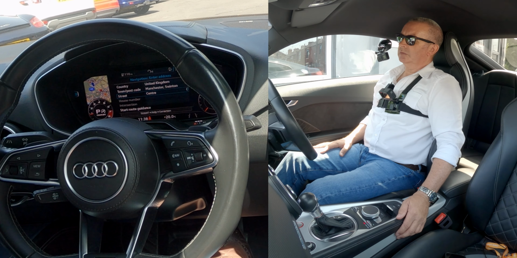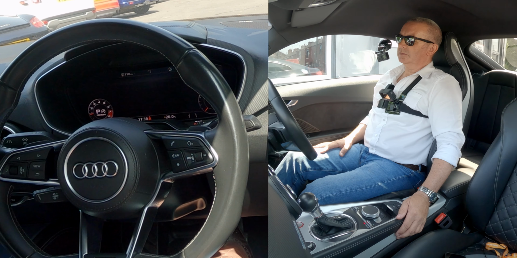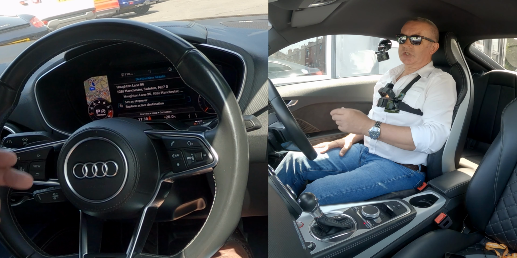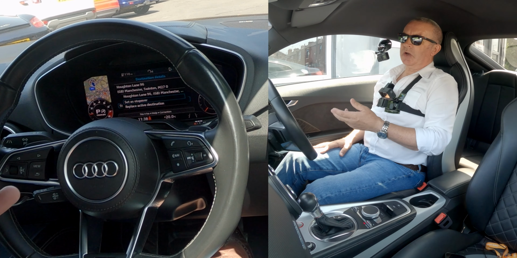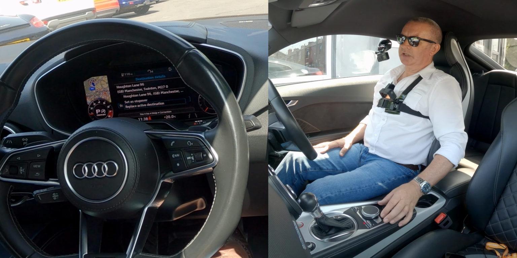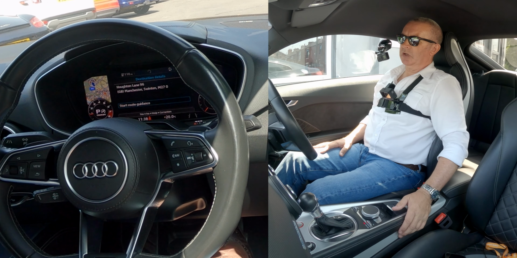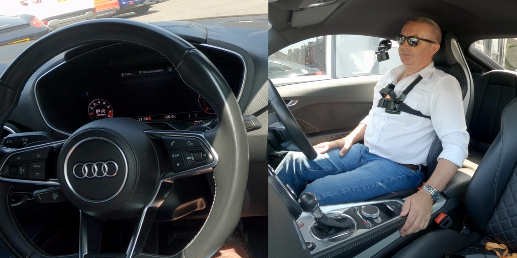Horton Lane. The house number. 96. Swinton, Horton Lane, 96. Add stopover now. It had start route guidance and I want to replace the active destination there, so I just click on that, start route guidance.